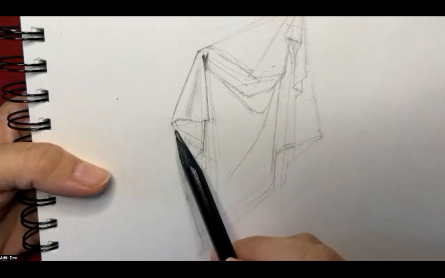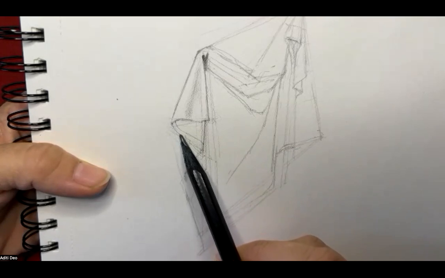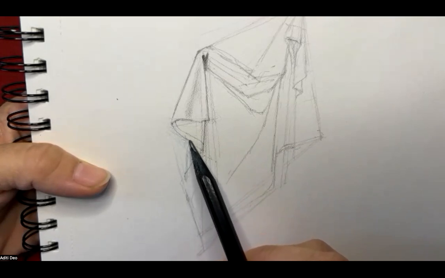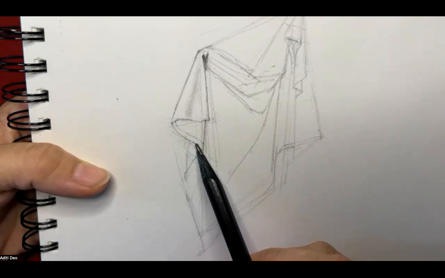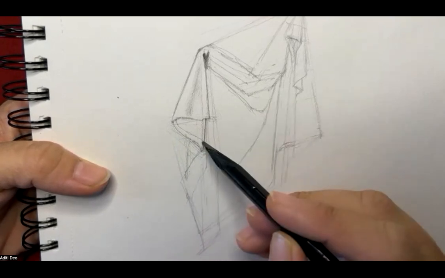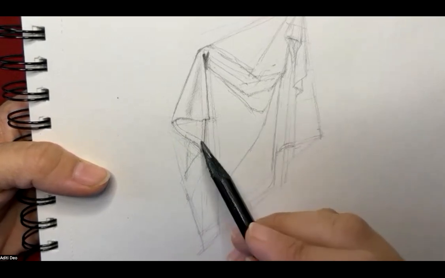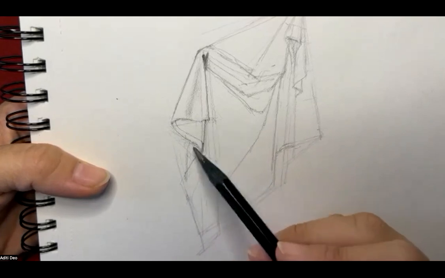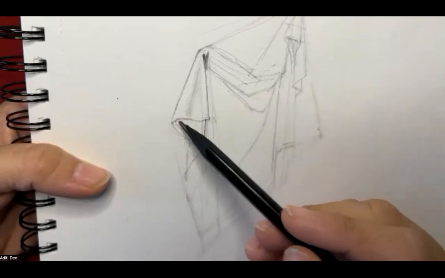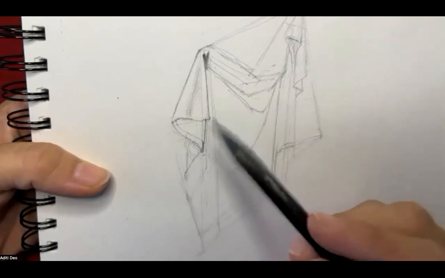The edge of this fabric is frayed just slightly. So this is the point where you can make a slightly fractured line. Here we have two lengths of fabric. So there's a division.